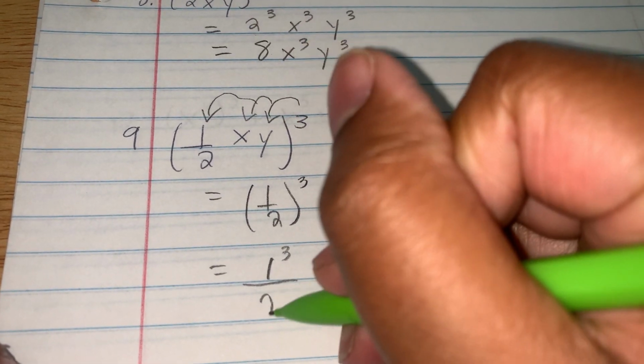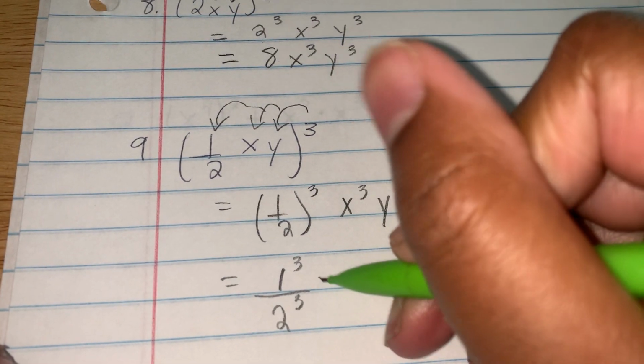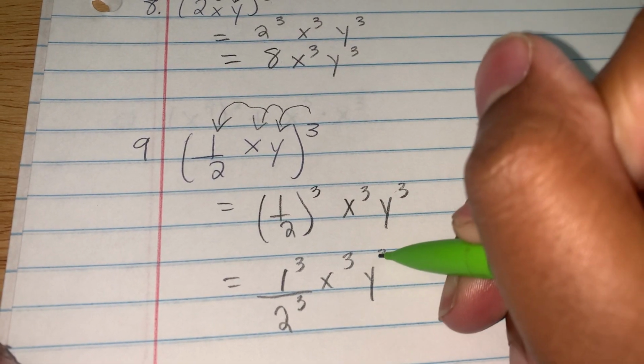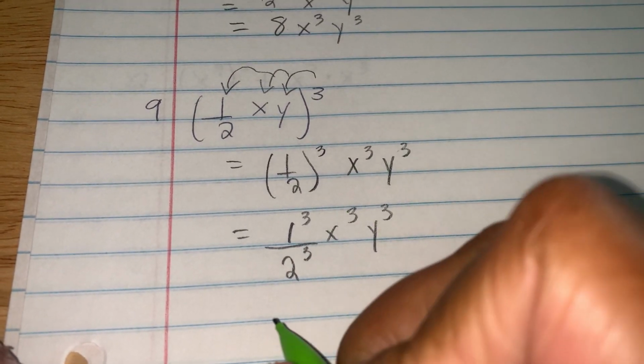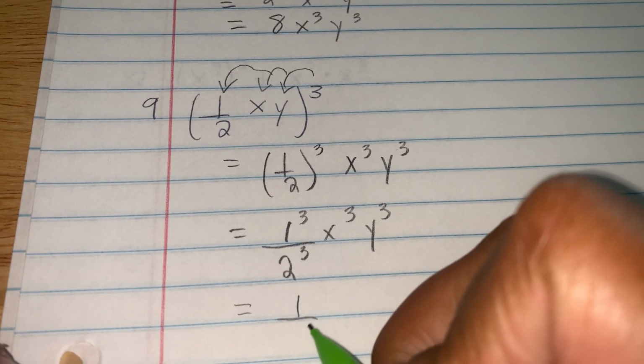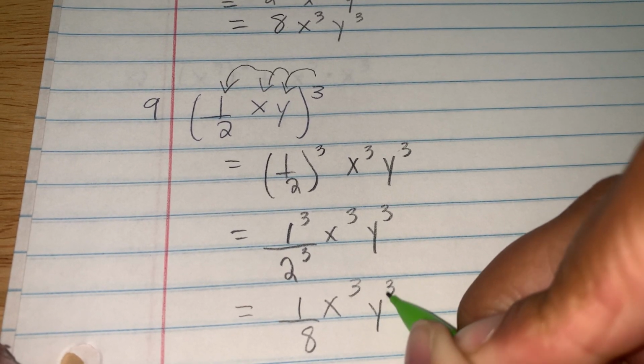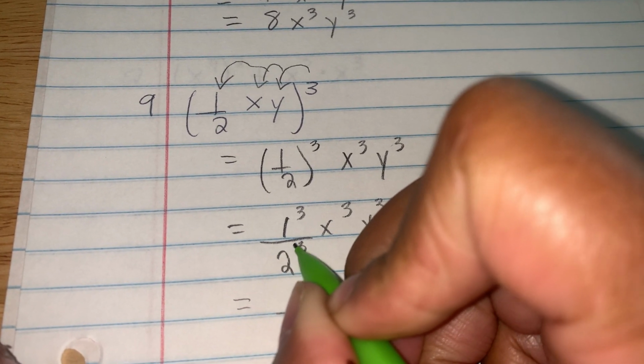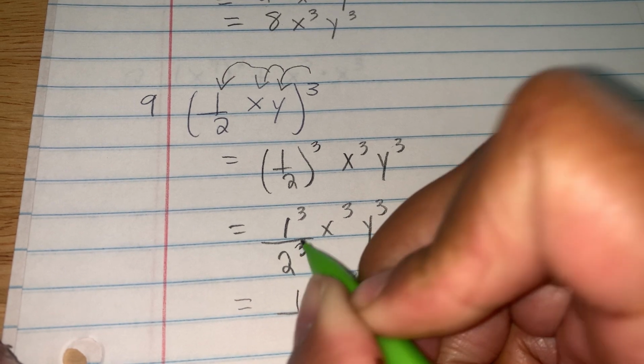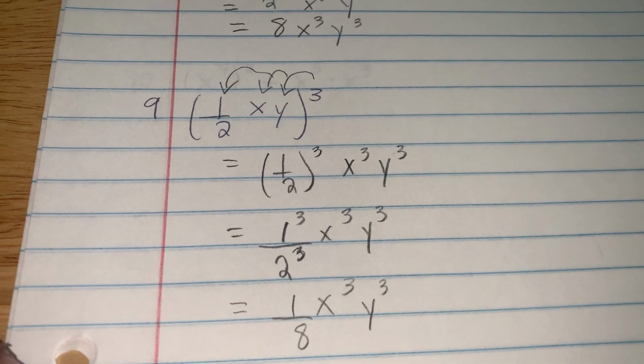Even though this is 1 and it's still going to be 1, I just wanted to make sure you are aware of that. So this is going to be 1 over 8, x to the 3, y to the 3. So whenever you have a fraction, you want to distribute that power to both the top and the bottom.